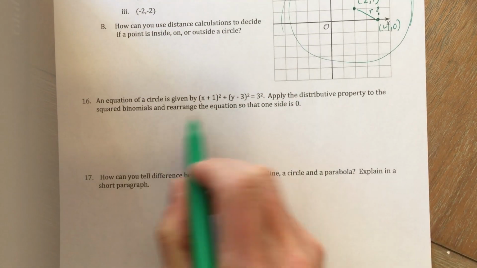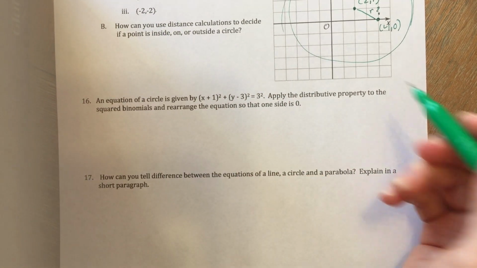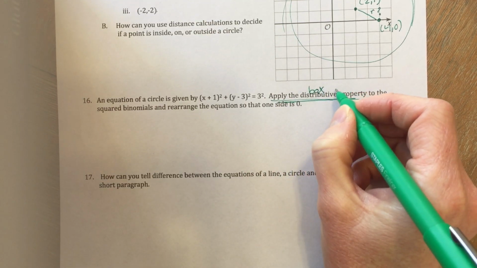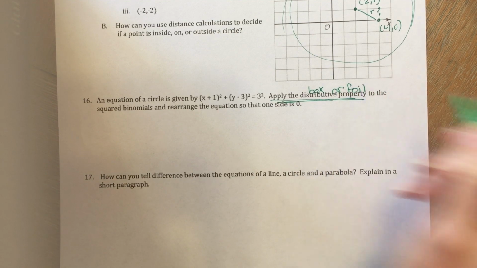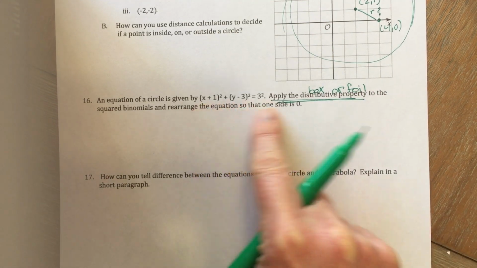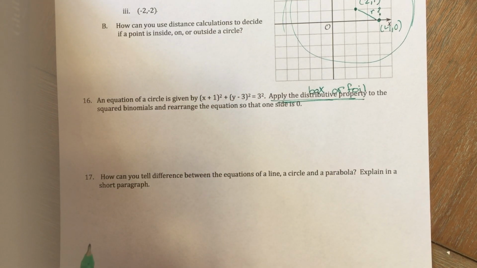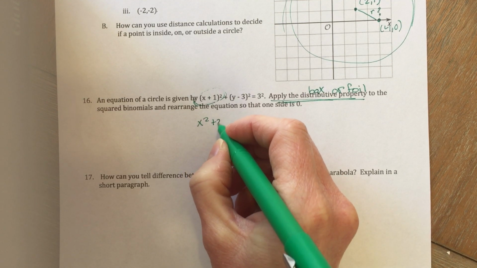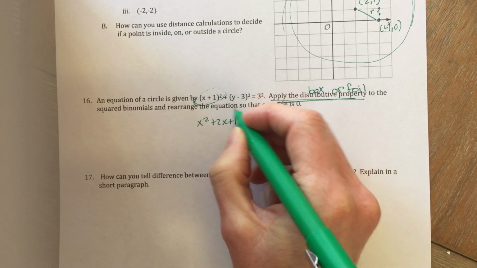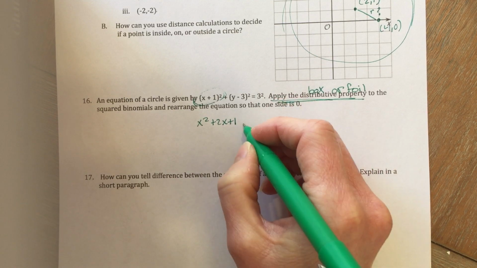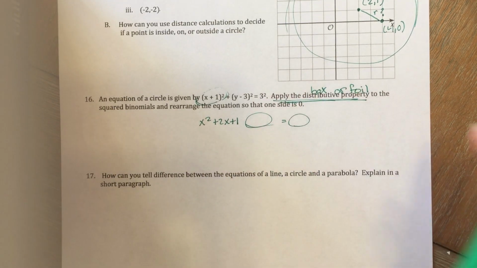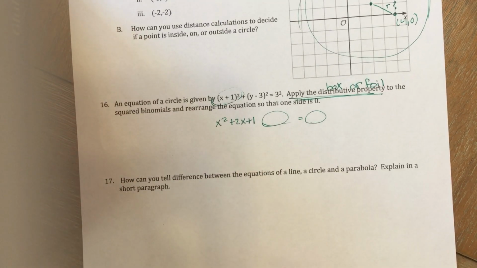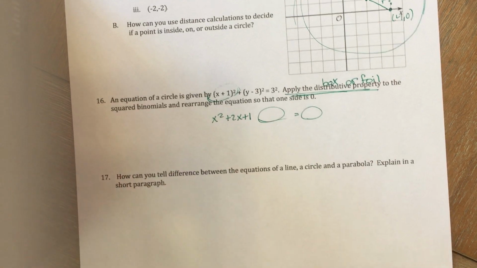So on question 16, it wants us basically to work backwards. It wants us to apply the distribution property, which is really my box method or my FOIL, whichever one you're comfortable with using, to rearrange this so that I have this all multiplied out and equal to 0. So you're going to use either box method or FOIL to get your x squared plus 2x plus 1. You'll do the same thing here, and then equals, you'll have your 9 right there. And then you'll move everything around so that you have it equal to 0 and all the terms on the other side of the equation. That answer is also in the locker.